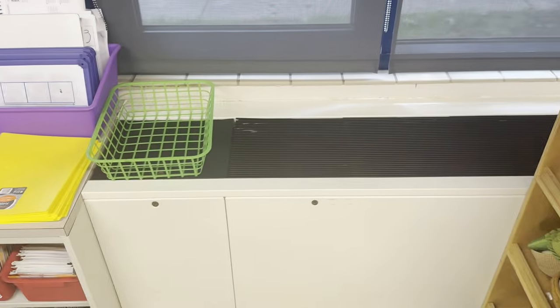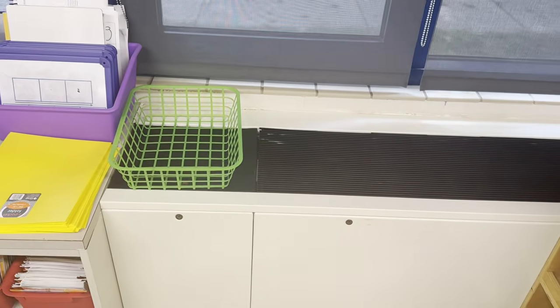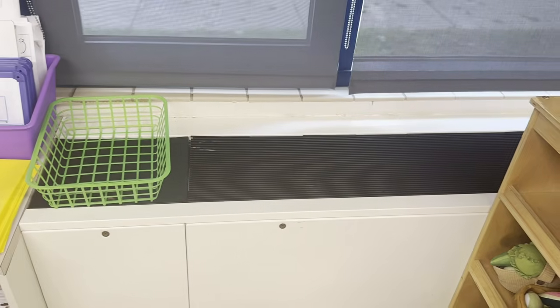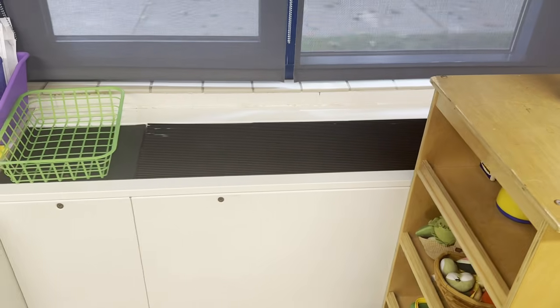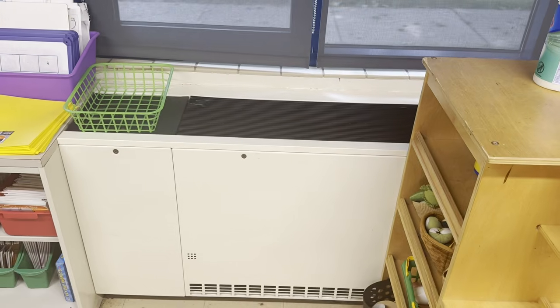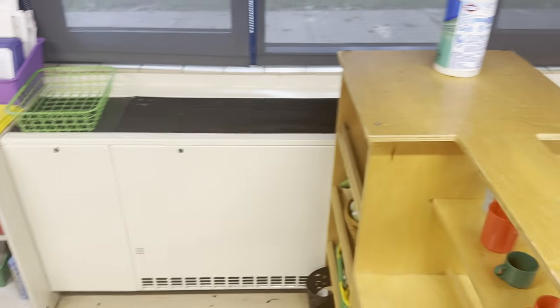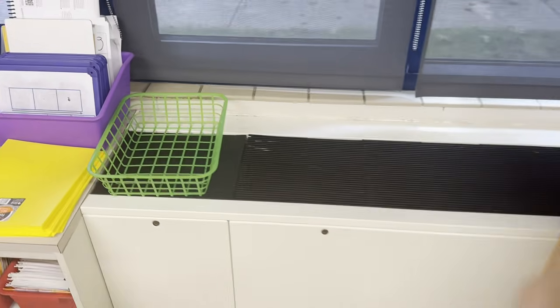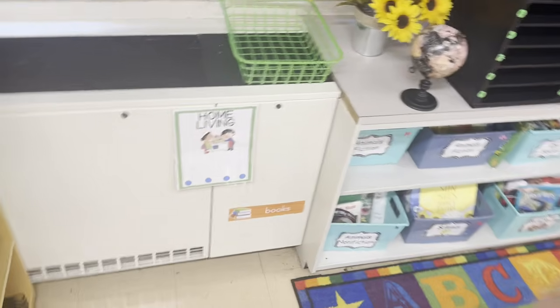Coming over here, these green baskets, they are going to house the centers for literacy workshop. Each group has their own specific center for the day, and it rotates throughout the day. They have two different choices, and one is what I call the ABC centers, and the other one is just their extension center, which usually will be housed in these baskets here.